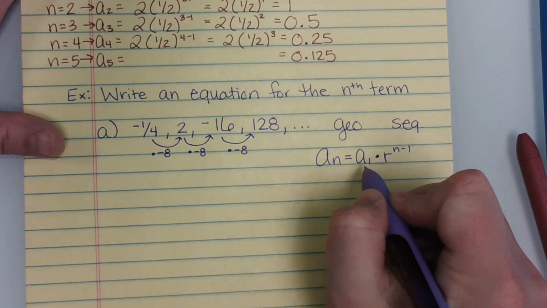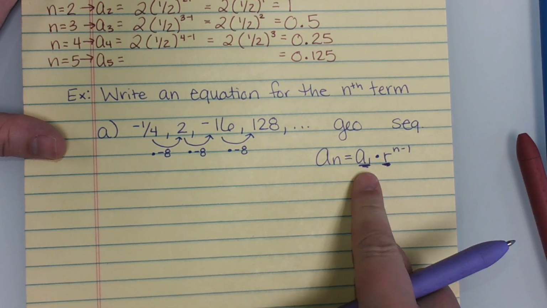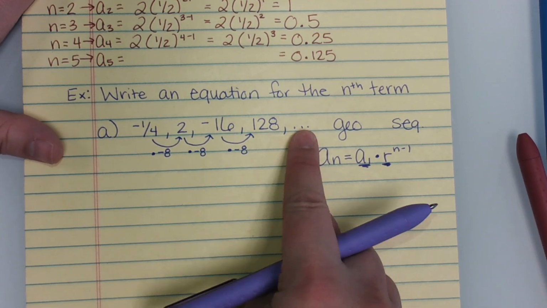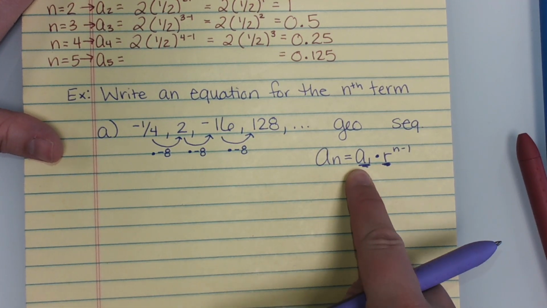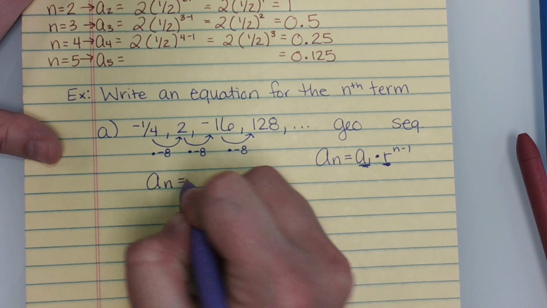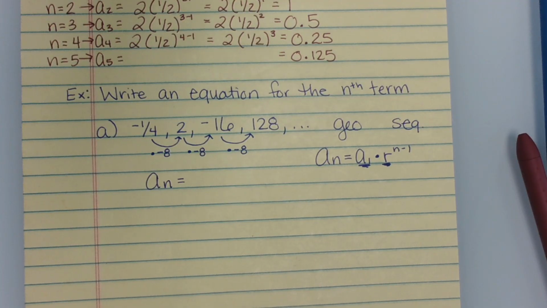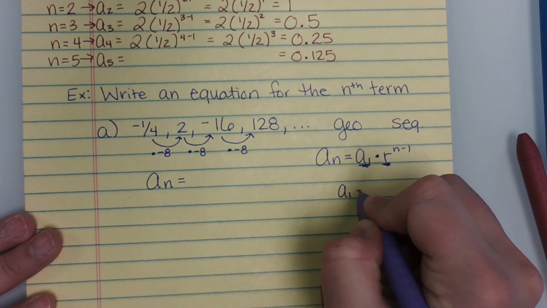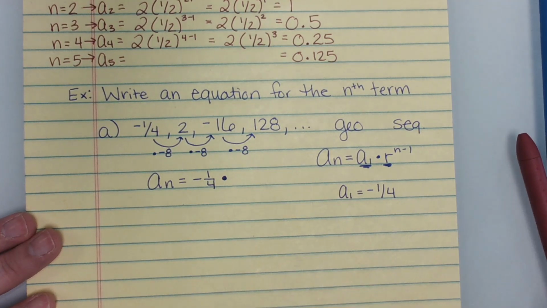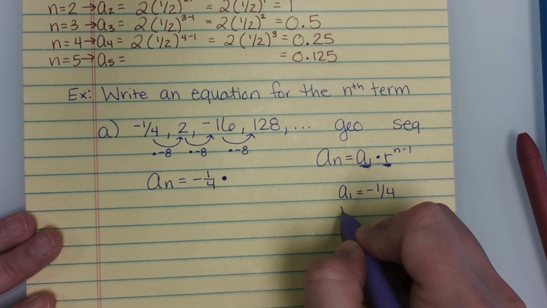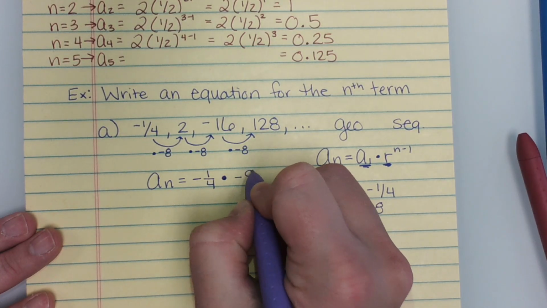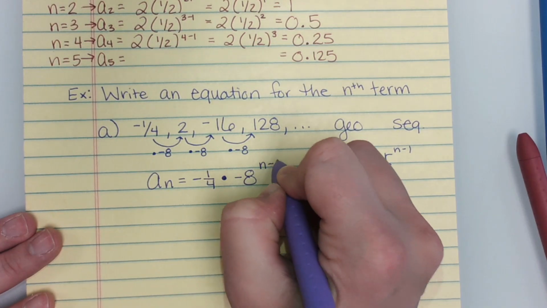Those are the things that when I look at the same sequence, a sub 1 is always the same number, r is always the same number. The first term doesn't change. What I multiply by doesn't change. So a sub n equals, what is a sub 1? -1/4. Times, what is r? -8 to the power of n minus 1.